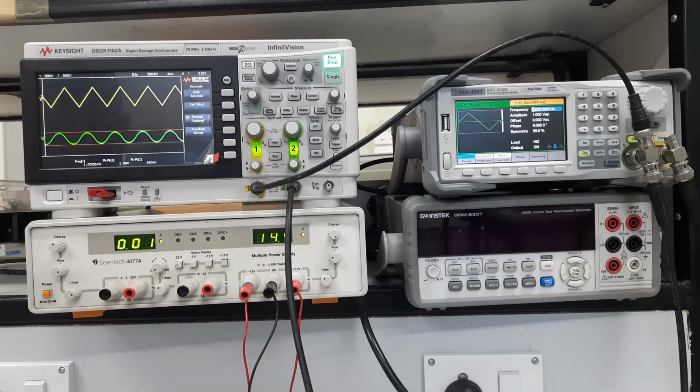This capacitor and resistor satisfy the time constant criteria for proper integration of the input, and we are getting a very good integrated signal. So now next is the differentiator. We'll design the differentiator circuit and see how the input is differentiated at the output.